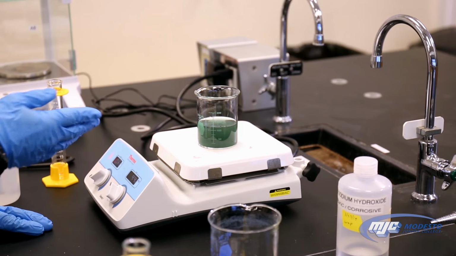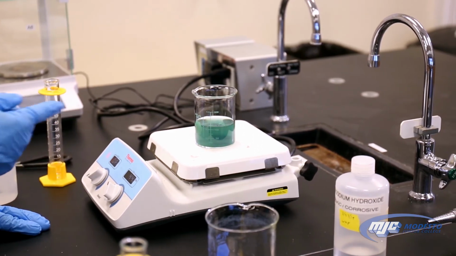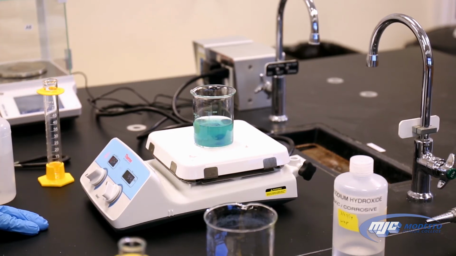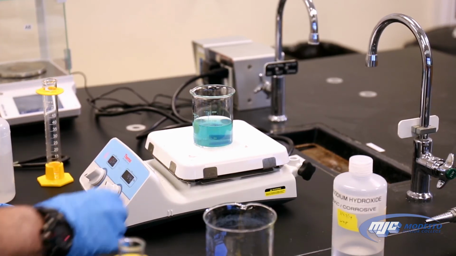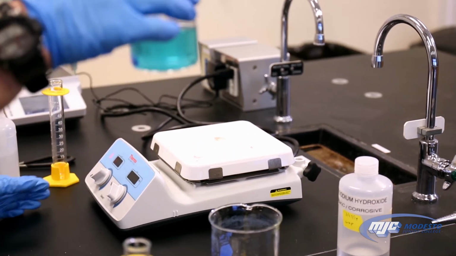You see it start to turn color, it looks green now, and now it's starting to turn blue. See how it was cloudy before with the solid copper 2 oxide? Now it's a bright, clear, beautiful blue solution. That's all it takes.